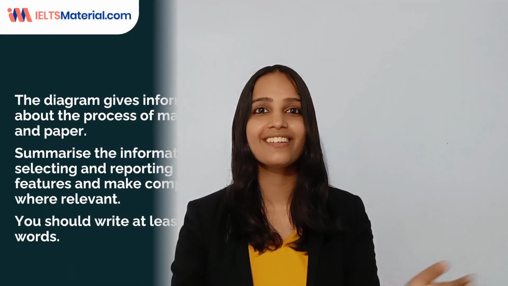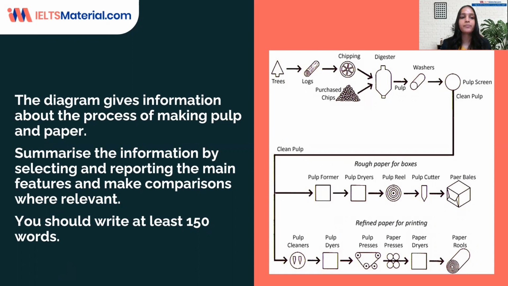Now, are you ready for today's lesson? Let's dive in. Let's have a look at the question. It says, the diagram gives information about the process of making pulp and paper. So you can see the process diagram on the right, and you can see the different stages.